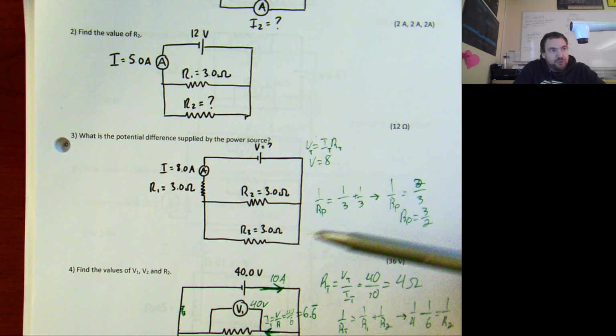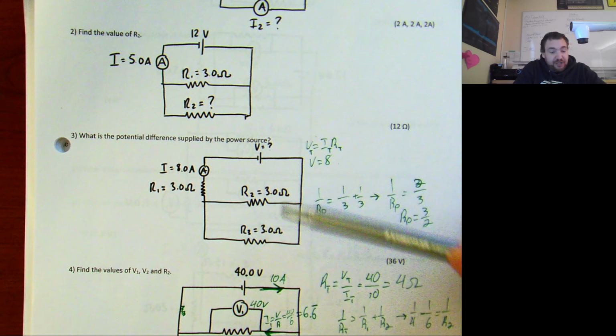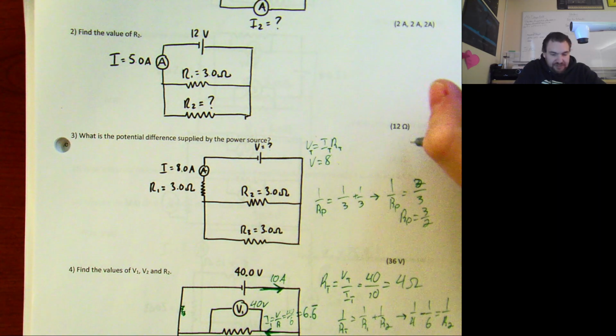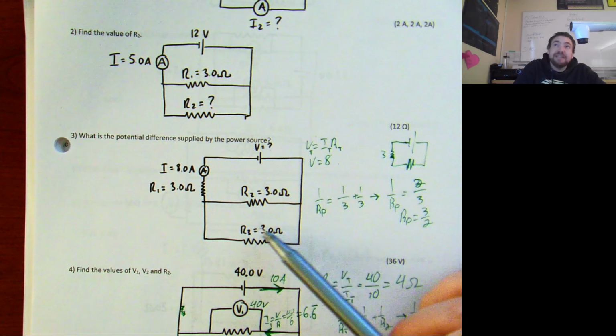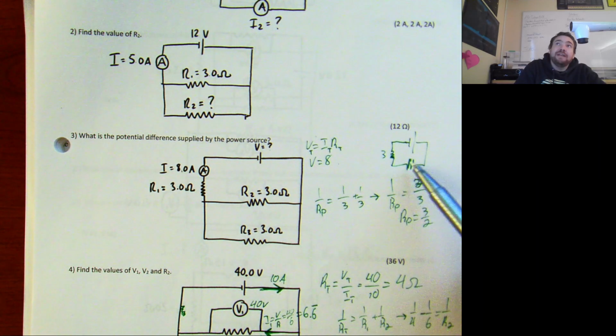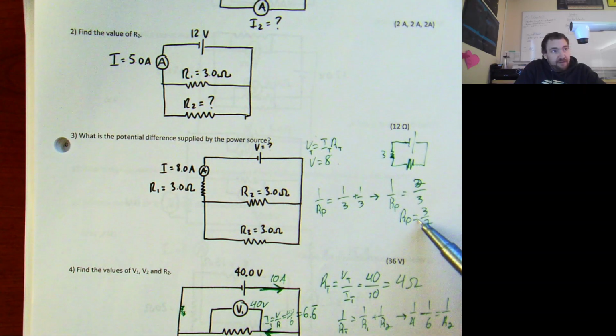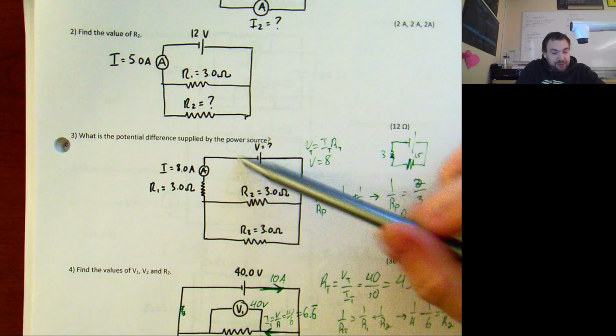So then if I were to draw the equivalent circuit for what I've just found, it would look something like this, where we know this guy here is 3, and I can replace these two in parallel with one here of 1.5, which tells us that, because these two are in series, the total resistance of this whole circuit is what?